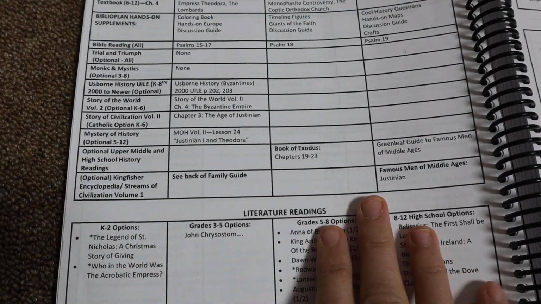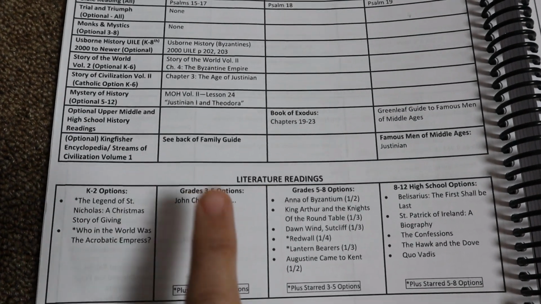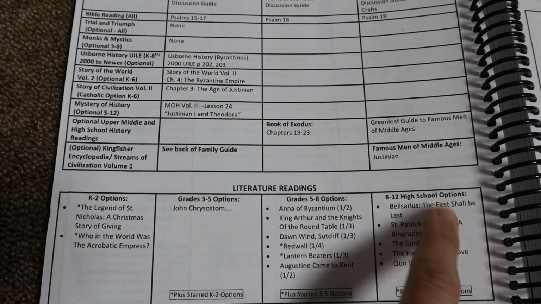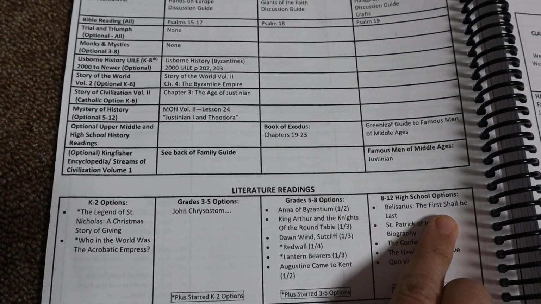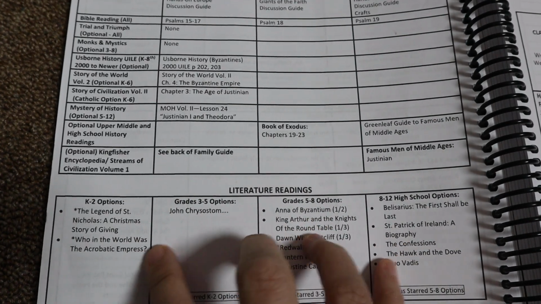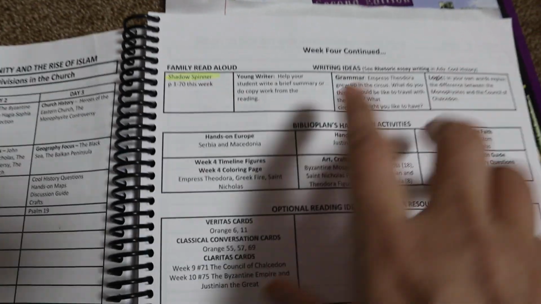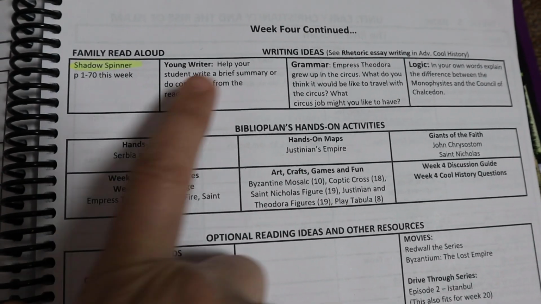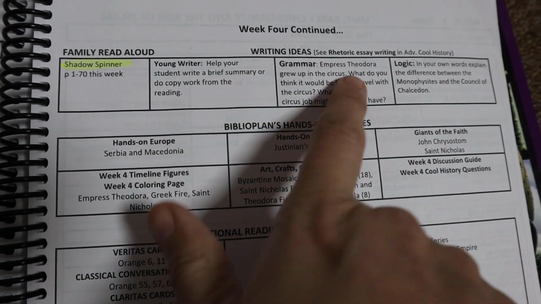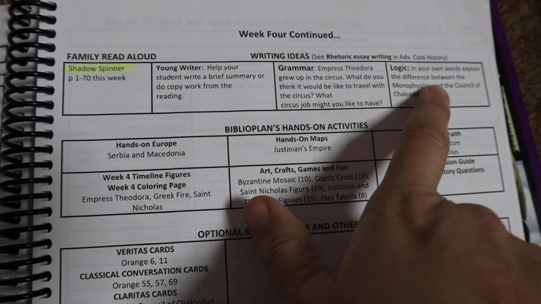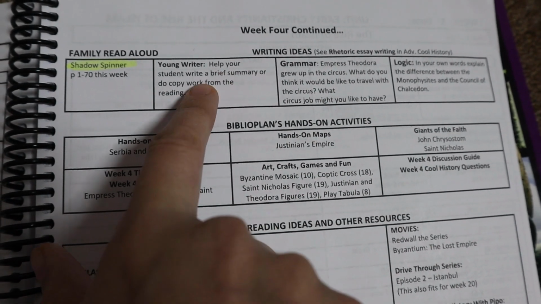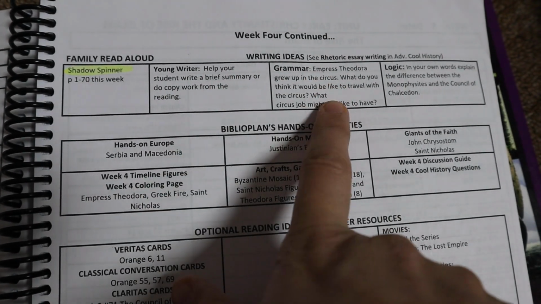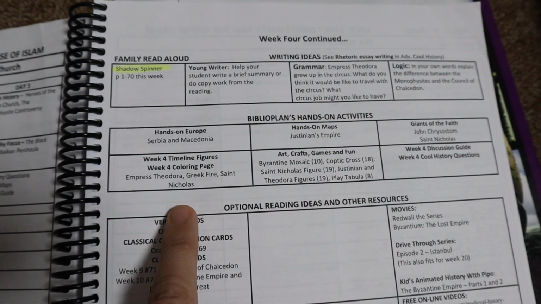So it's completely customizable. Now, a big thing that I love is the literature readings, the suggestions that they have. They have it broken down by age, so you can choose some literature selections for your children of these ages to read. And then there's also a section on the opposite page that tells you the family read aloud for the week and how you can adapt that for writing ideas depending on which stage of writing your child is in. So if you were reading this as a family read aloud, then you could have them do a little writing assignment to go along with it.